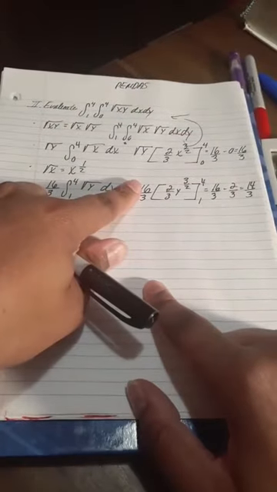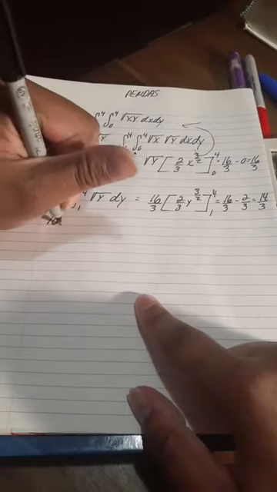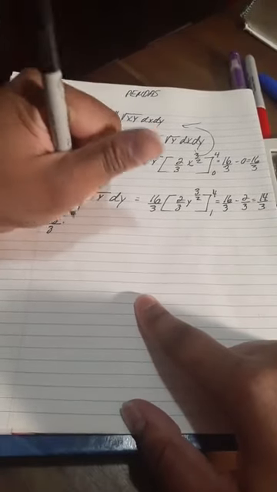Now we need to multiply this constant out here, the 16 over 3, by this 14 over 3, and end up getting our answer. So 16 over 3, we need to multiply that by 14 over 3.